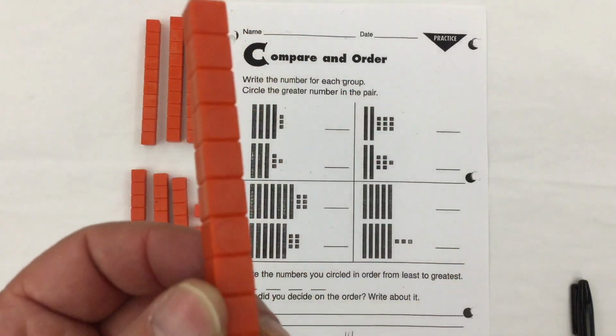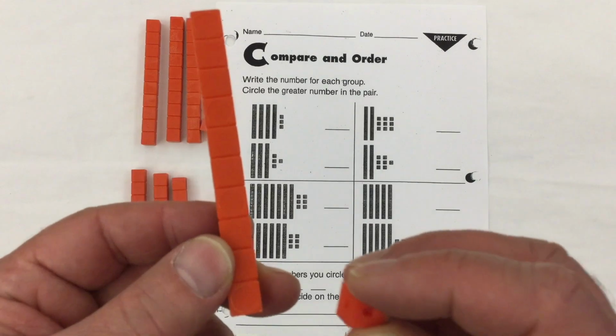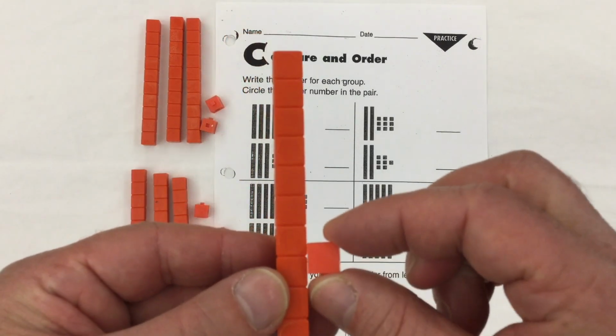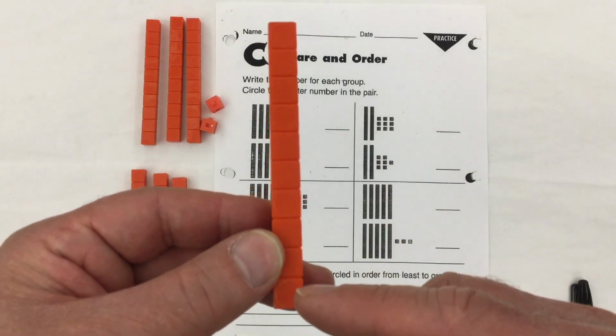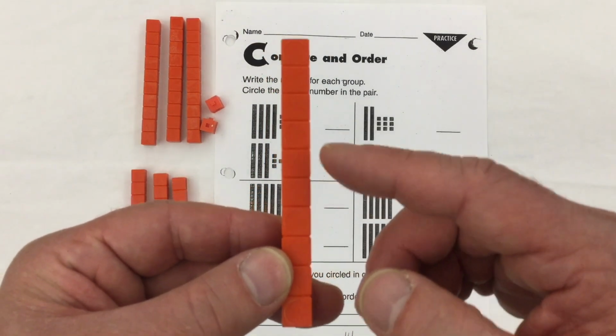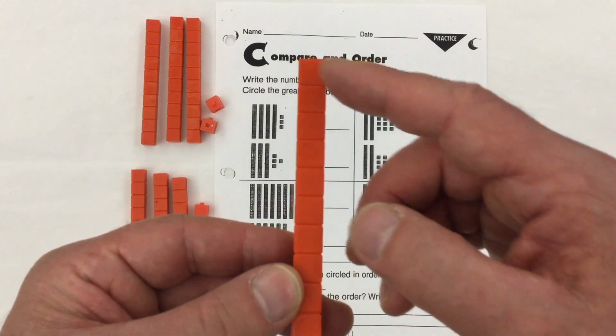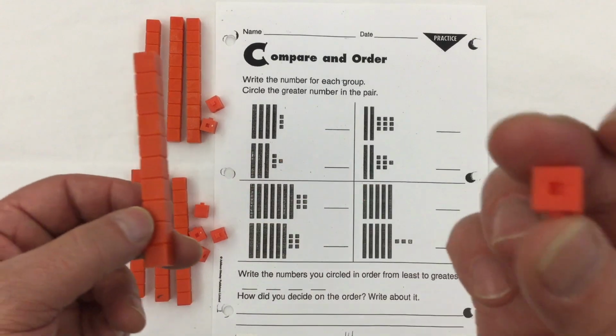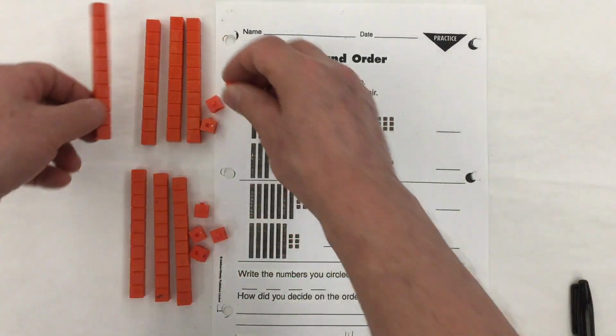So this is what we call a rod. And the reason it's got the little lines on it is because it is made up of 10 of these singles. So one of these rods actually equals 10. 1, 2, 3, 4, 5, 6, 7, 8, 9, 10. So when we see a rod like this, we can just simply count 10. When we see a single, well, it counts as 1.